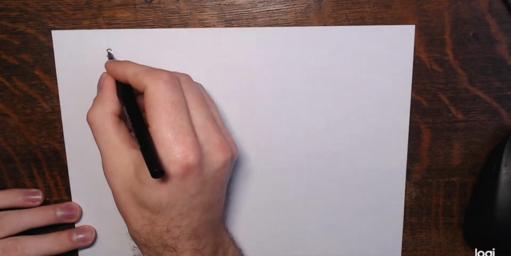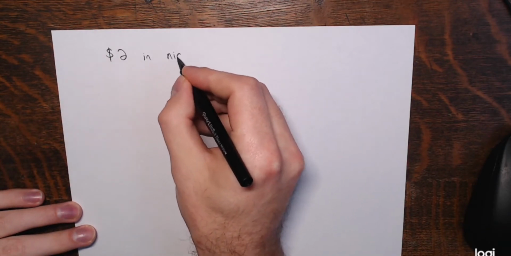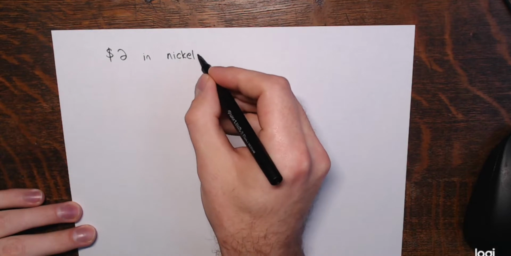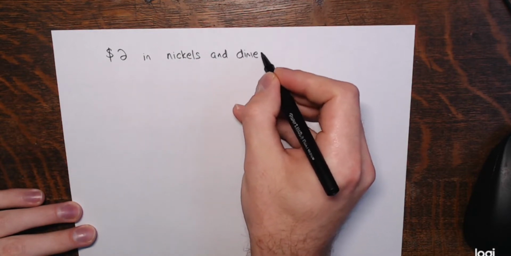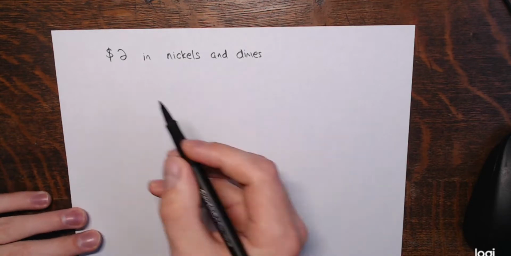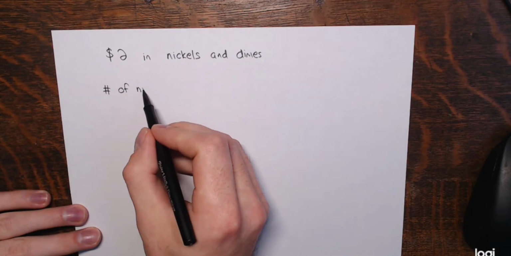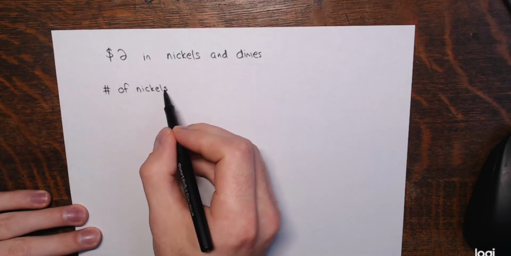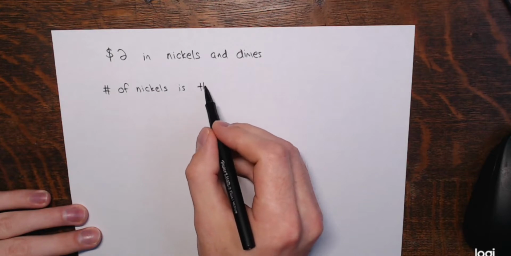Alright, so I'm going to go to some paper here and write out the information. We have $2 in nickels and dimes. Now they said the number of nickels is 3 times the number of dimes.